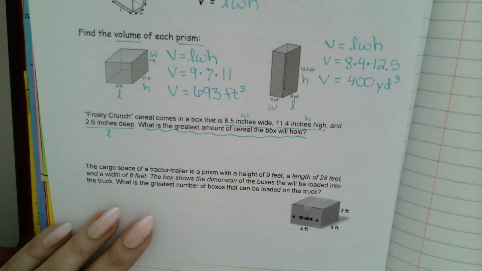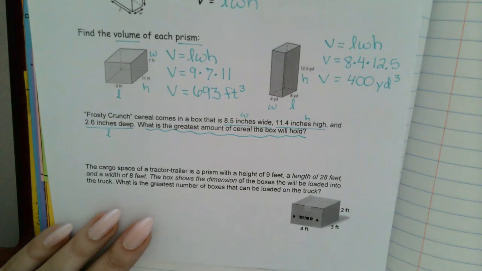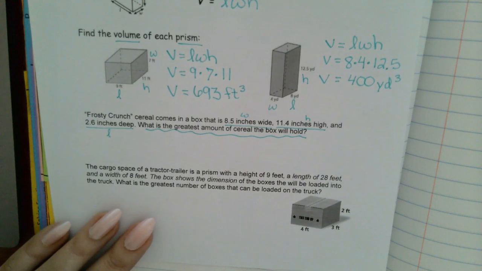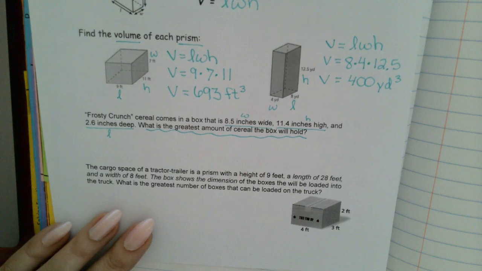What key word in this sentence tells me that I am solving for volume? I mean, it's on a volume notes page, so we're probably solving for volume. But what key word, if this was not all on a page dealing with volume, would tell us volume? Greatest amount just means you wouldn't want to have any empty space, which I know in a box of cereal or chips, they never fill it completely to the top.